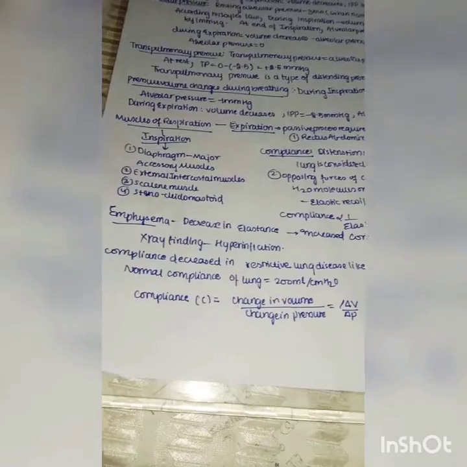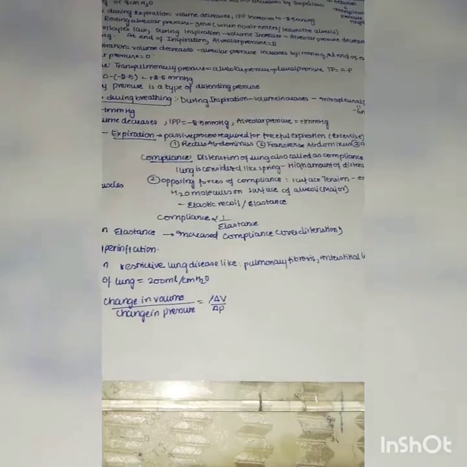Now let us see emphysema. Emphysema is a condition mainly seen in smokers. Because of smoking, the elasticity of the lung is decreased. As the elasticity of the lung is decreased, and we know elasticity is inversely proportional to compliance, the compliance increases. If the compliance increases, it creates a difficulty for these people.